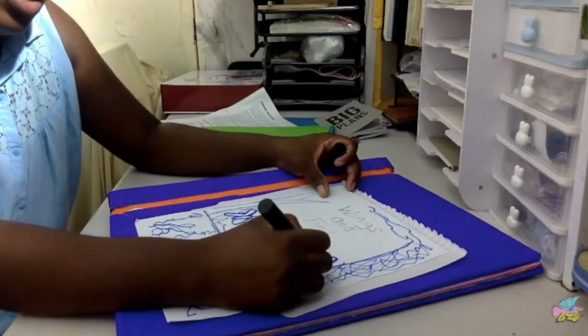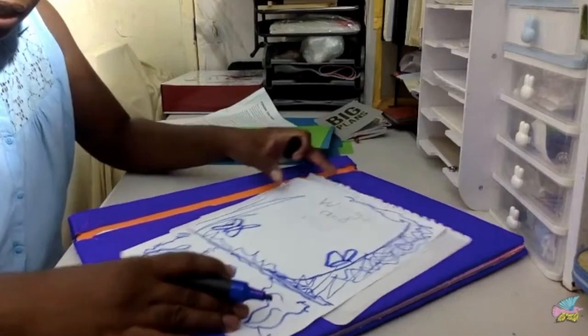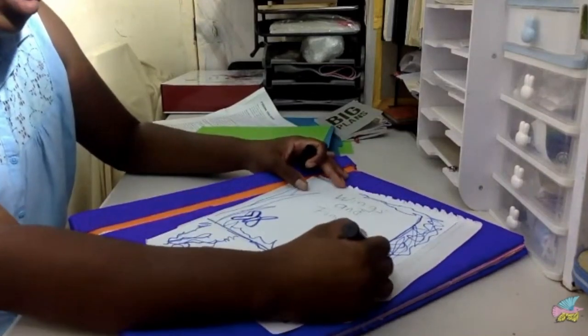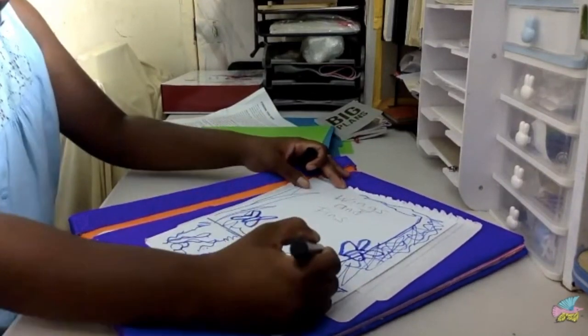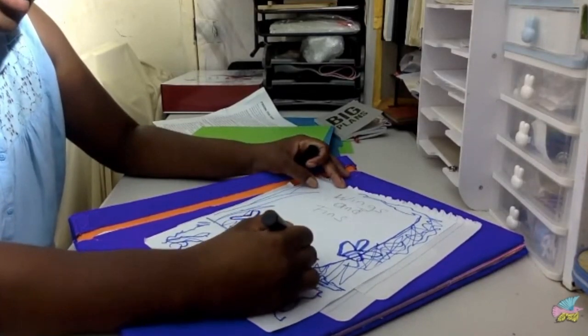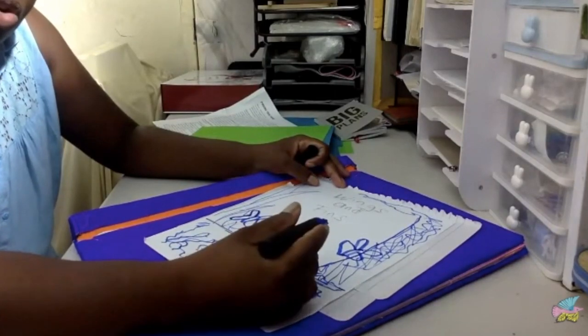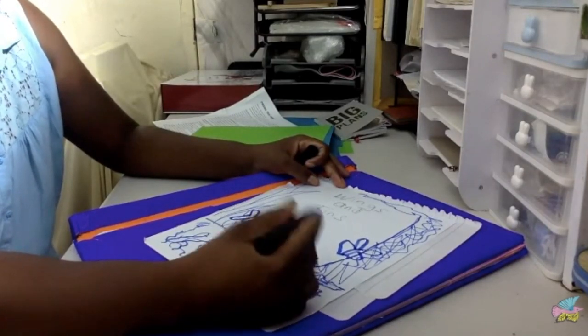Look here, when you're doing your CSEC Visual Arts journal, you have to be intentional about what you're doing. Don't just slap on something and say, take that, here CSEC, here teacher. No, you have to be intentional. Think about the foreground, the middle ground, and the background.